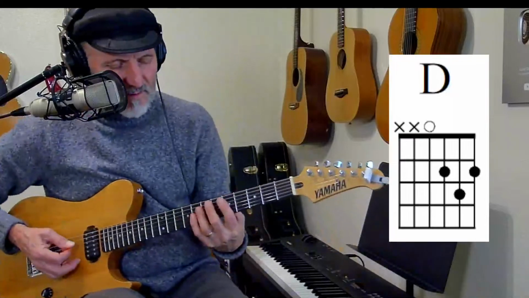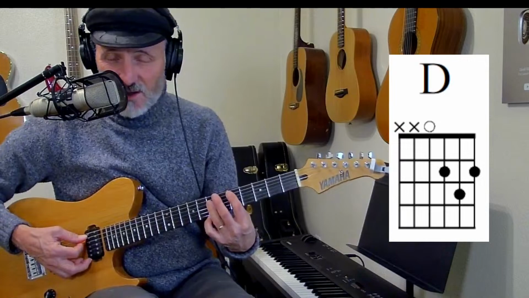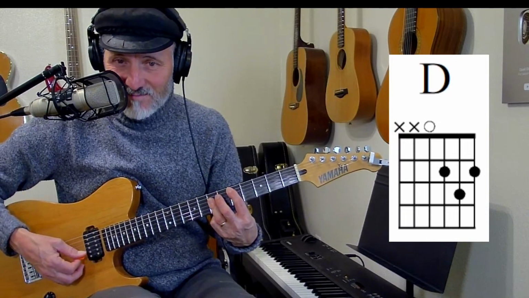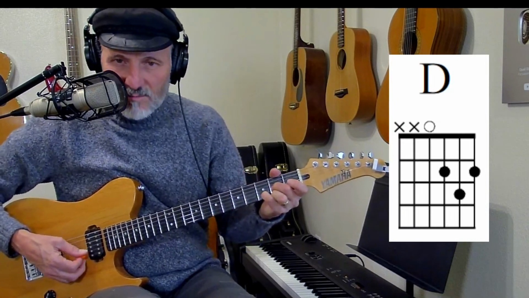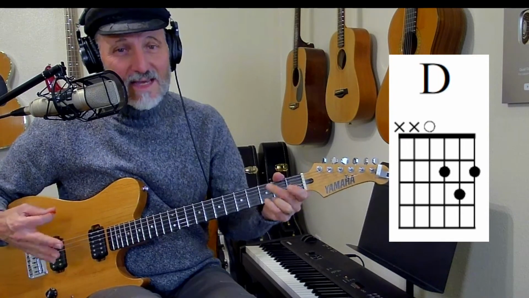Now when I play the D chord, if I play it as a bar chord, just the inside notes on the A string up to the B string, if I play these notes here, those are the same notes. These chords are in the G major scale.